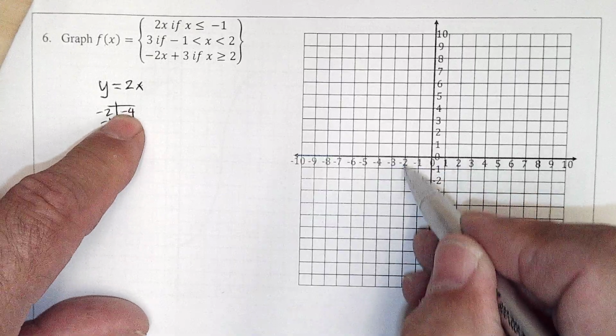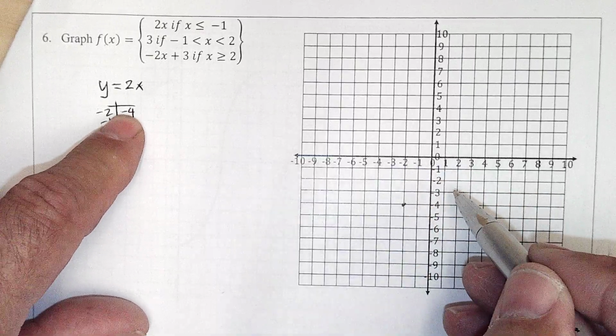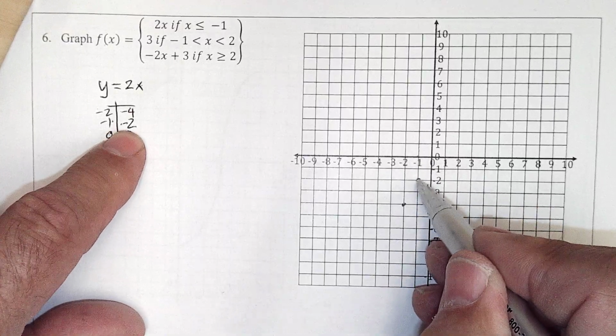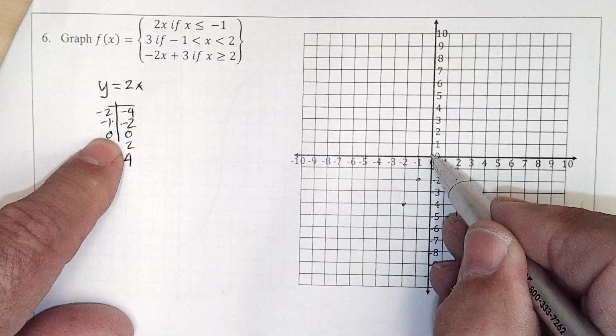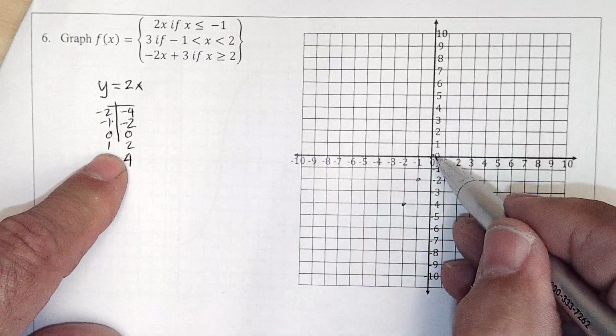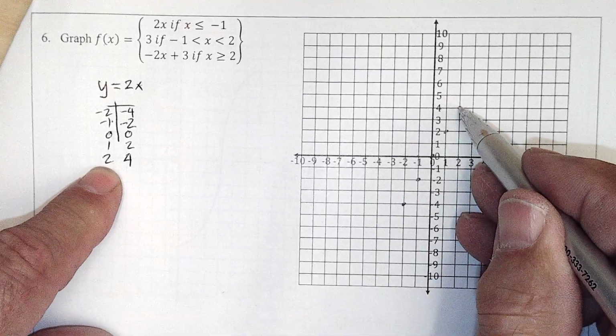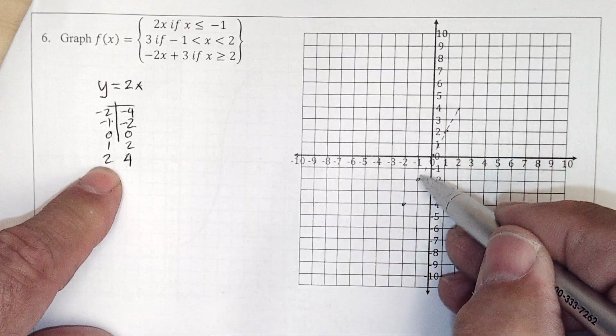-2, -4; -1, -2; 0, 0; 1, 2; 2, 4. The pattern looks like it's going just like that.